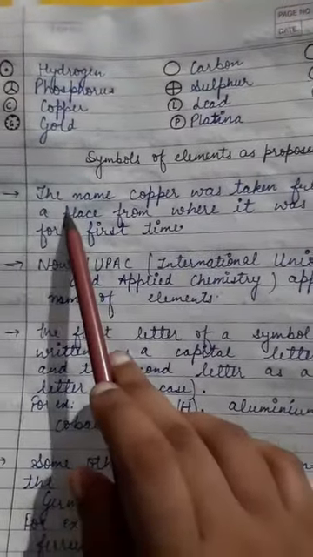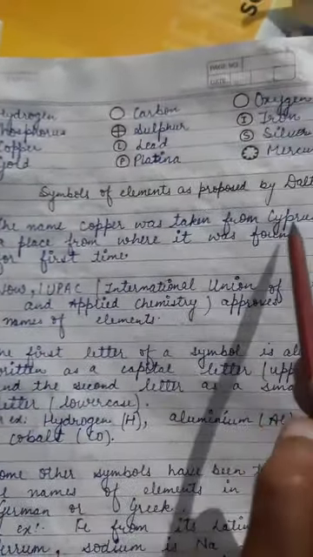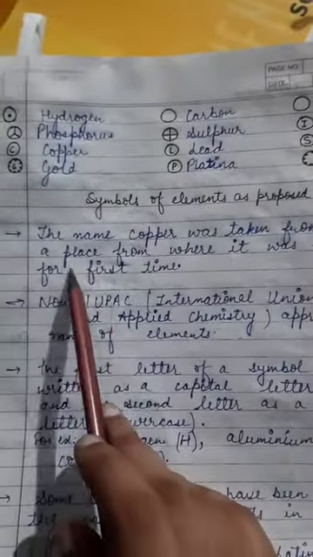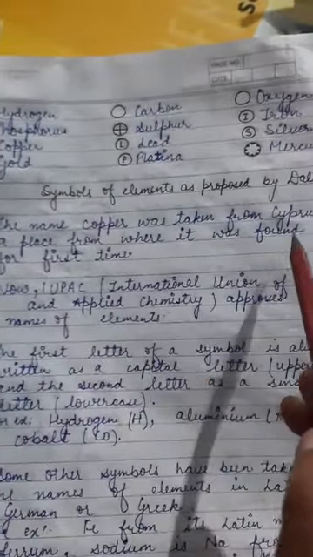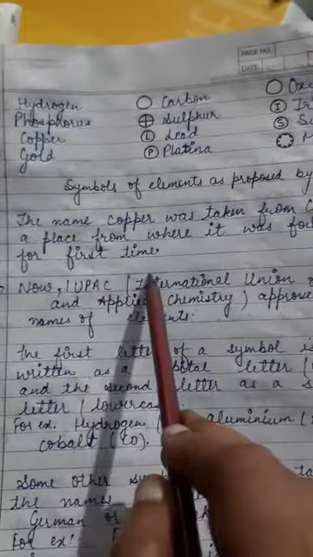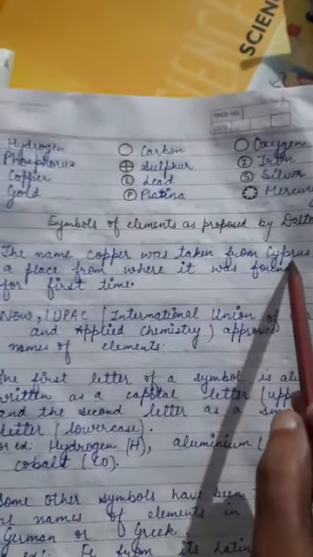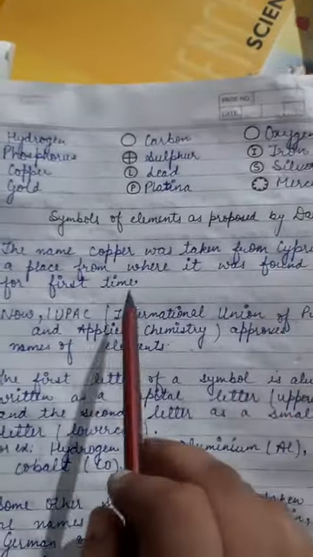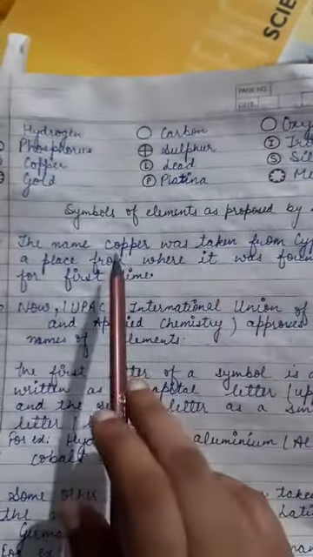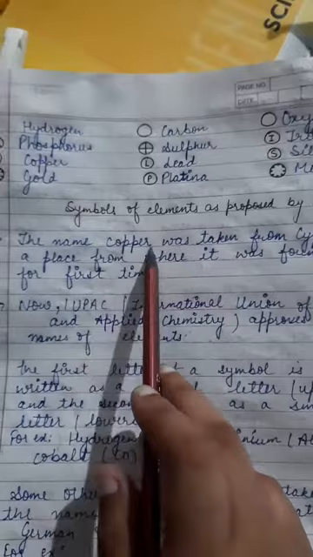See here, the name of copper was taken from Cyprus, a place from where it was found for the first time. Copper was found for the very first time in Cyprus. It is the place where it was found, so that's why it was named as copper.